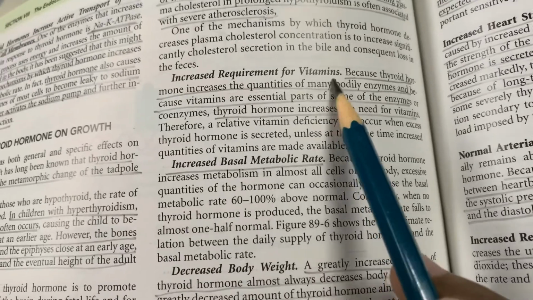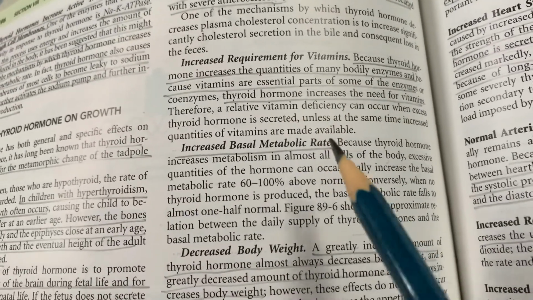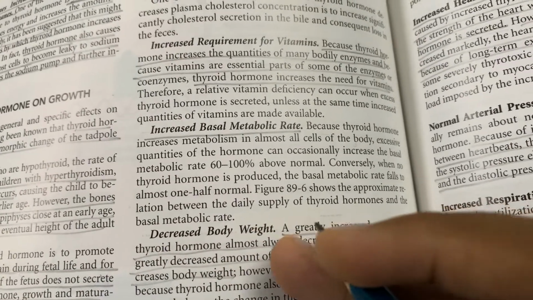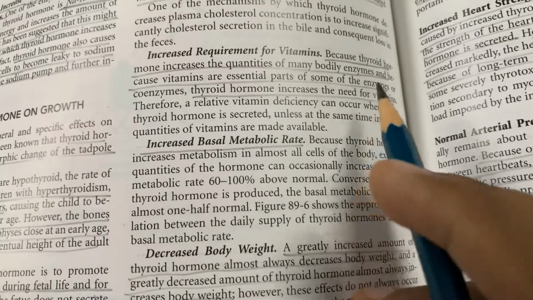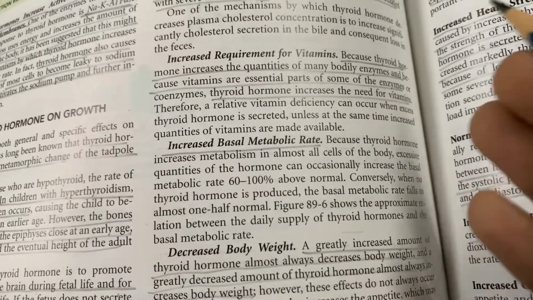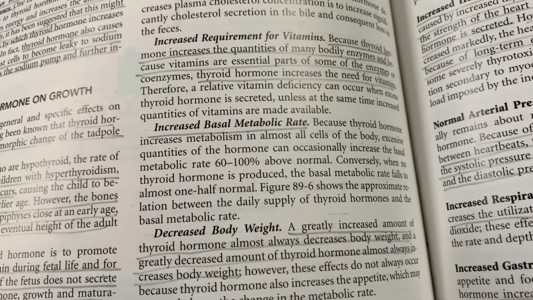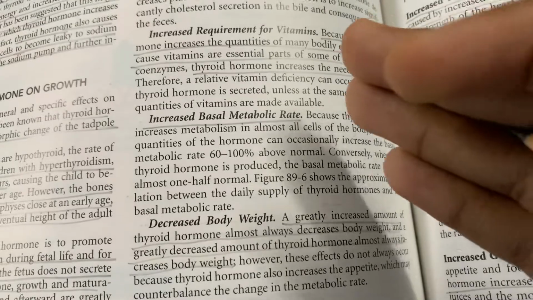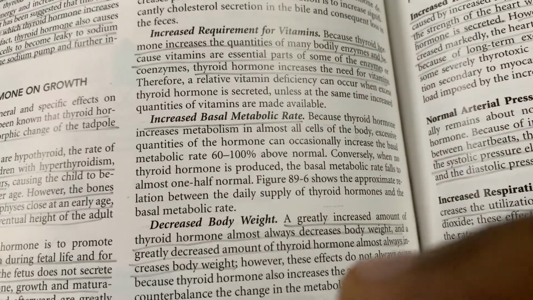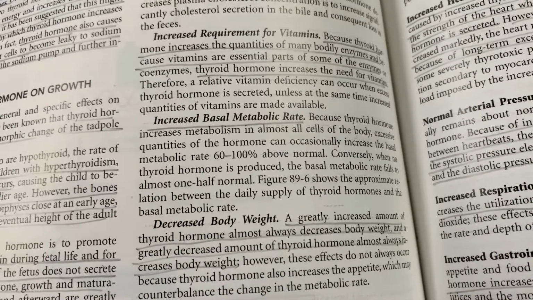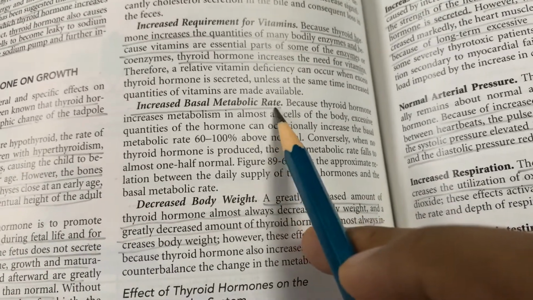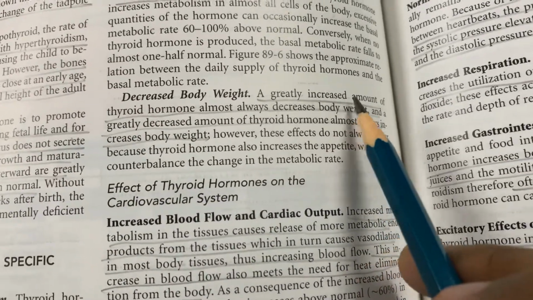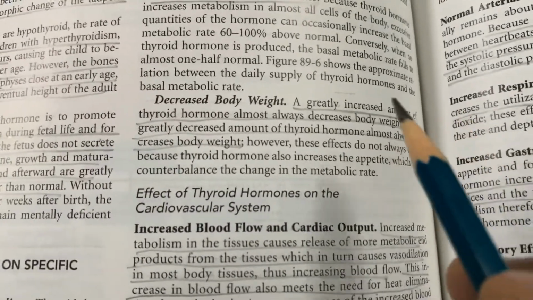And then because thyroid hormone increases the quantities of many enzymes in the body because of its cellular genomic effects, such as increasing the translation into proteins, and almost all enzymes are proteins. So it also increases the rate of requirement for vitamins, because cellular enzymes that require vitamins as cofactors or as enzymes function rapidly. And then thyroid hormone increases the basal metabolic rate, we know that. And also it decreases body weight. So hyperthyroidism is involved with the decrease in body weight.